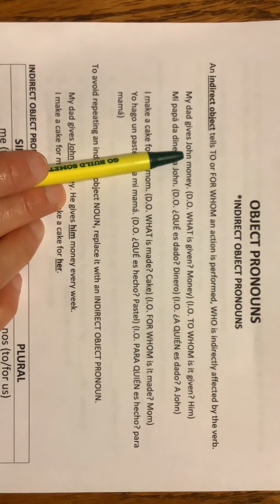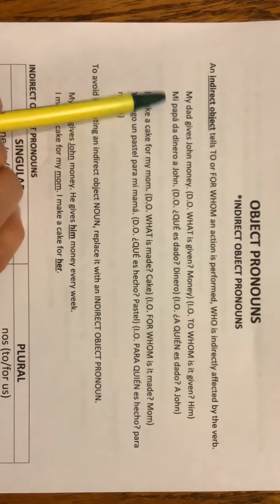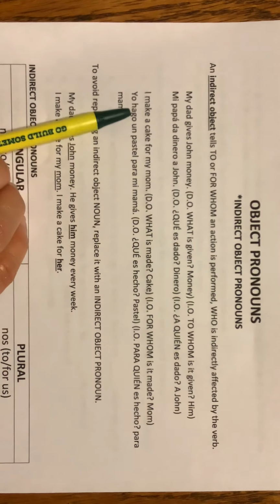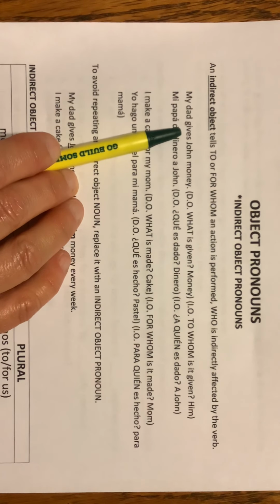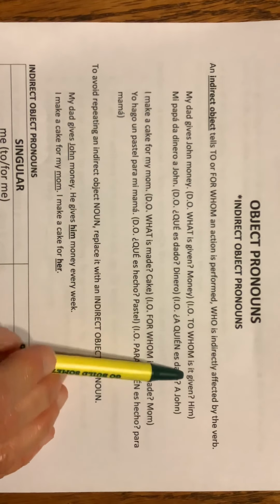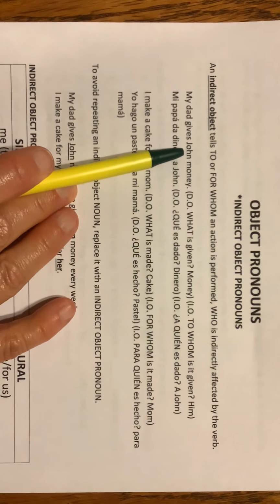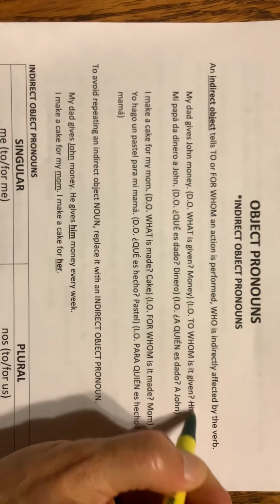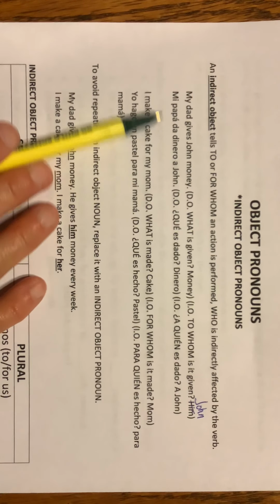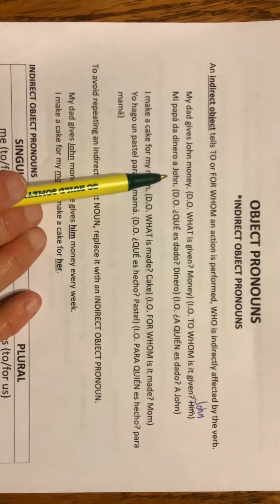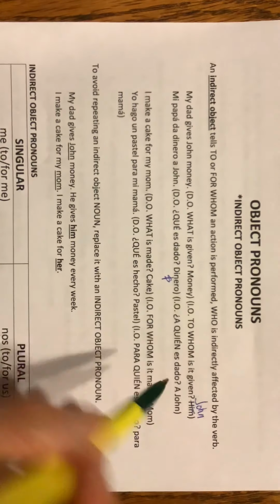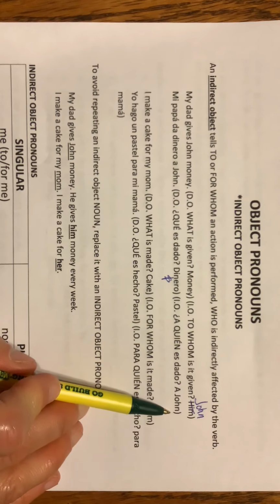So if you'll notice with me right here, I gave you some English examples. My dad gives John money. There is a direct object in that sentence. I'm going to say what is given. Given was money. Money's my direct object, but to whom is it given? It was given to John, right? And I should have written John right here. Sorry about that. The second sentence is in Spanish. It pretty much says the same thing. Mi papá da dinero a John. ¿Qué es dado? Dinero. Dinero quiere decir money. ¿A quién es dado? A John.